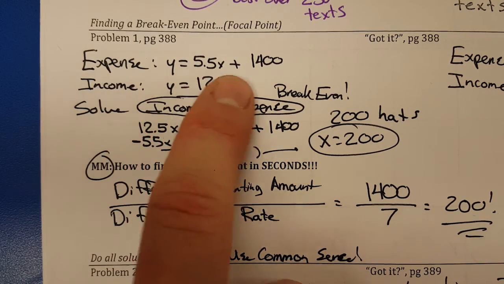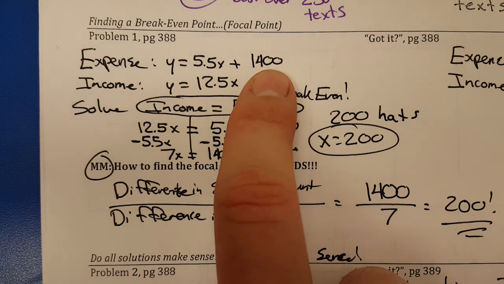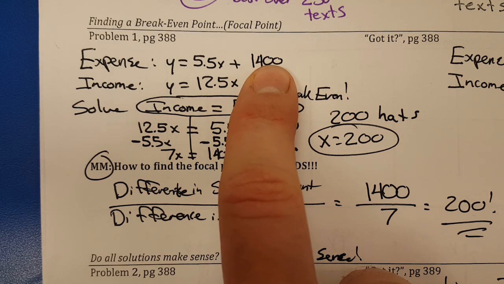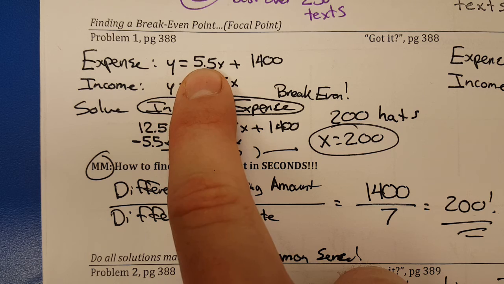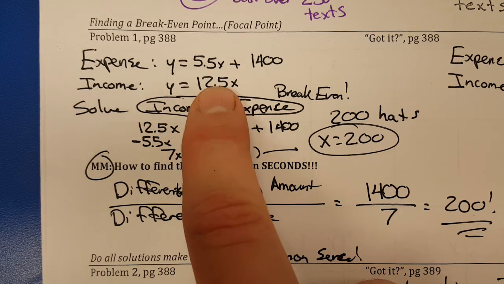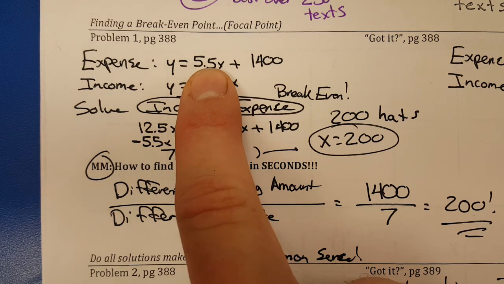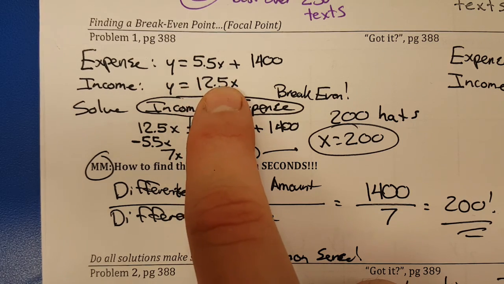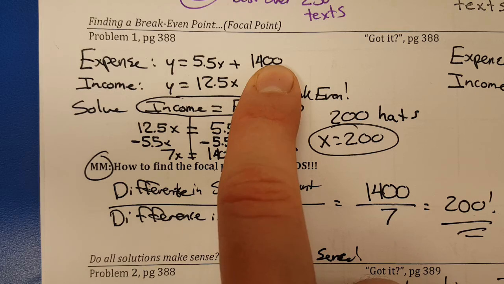I think this is a situation with somebody who's making hats. They spent $1,400 on advertising, and then on materials, it takes them about $5.50 to make one hat. Then they're going to turn around and sell it for $12.50 a piece. Obviously, you want to make more money than it takes to build the item. You want your income to be more than your expenditure, but there's this pesky $1,400.